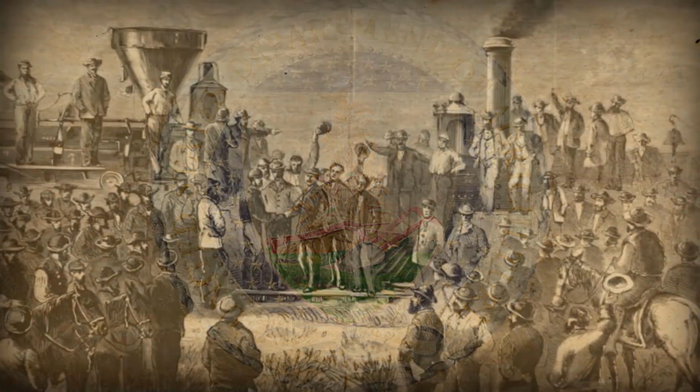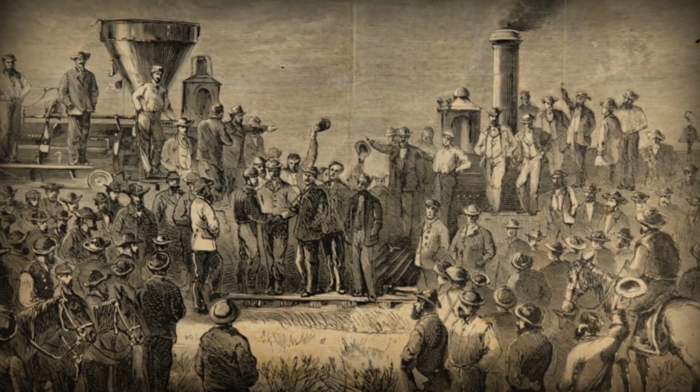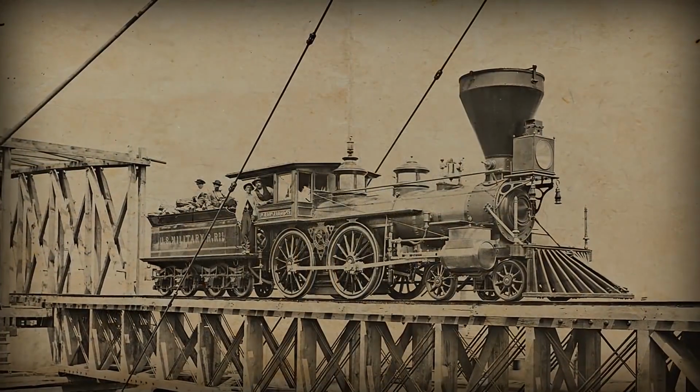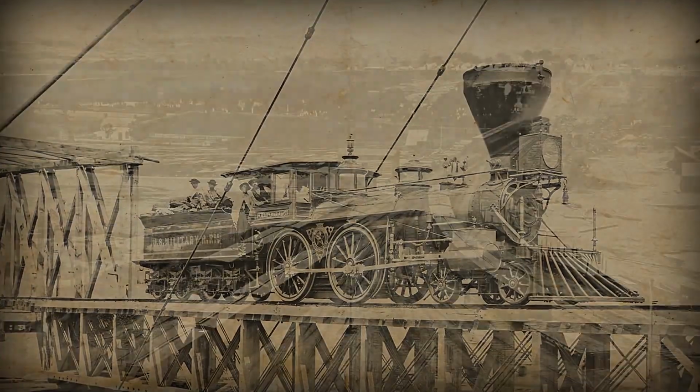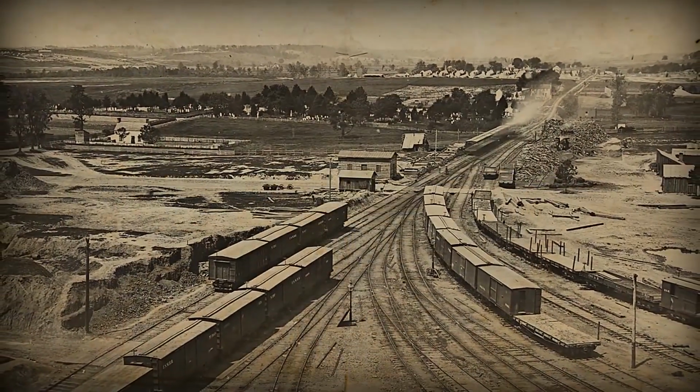Congress also helped unify the country with massive land grants in the Pacific Railway Act of 1862. And during the war, the Lincoln administration gave away 158 million acres to railroads to tie the nation together.